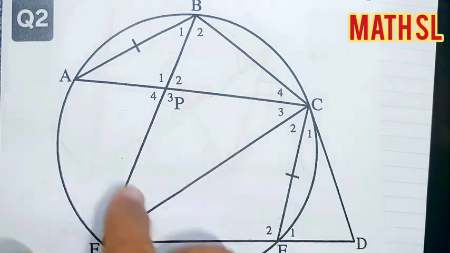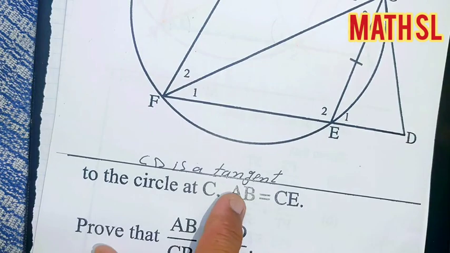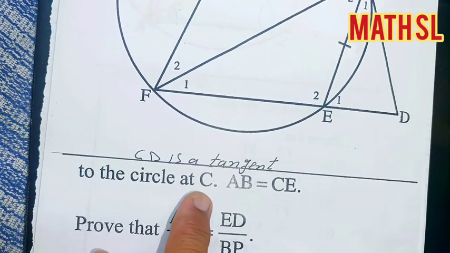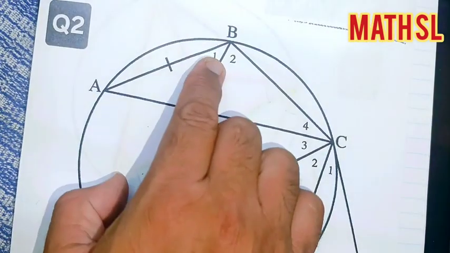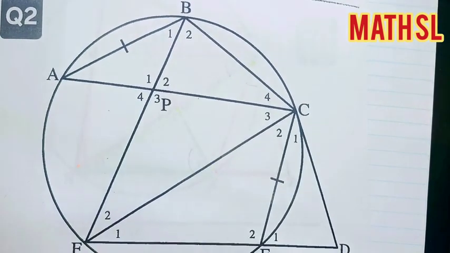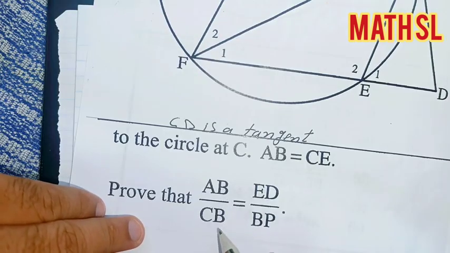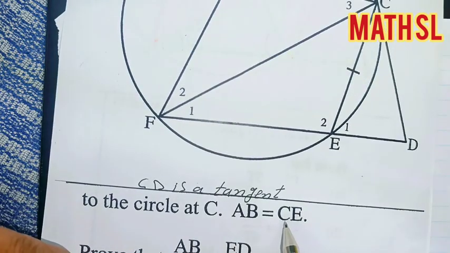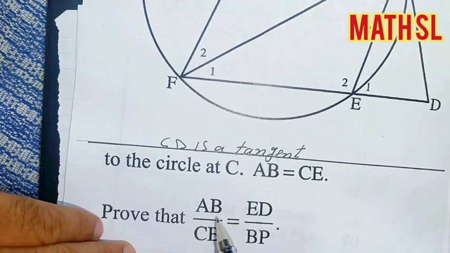This is a circle, and the question says CD is a tangent to the circle at C, and AB is equal to CE. Now we need to prove AB over CB is equal to ED over BP. Since AB is equal to CE, if I replace AB with CE, then CE is on top, and it's going to work. Have a look.